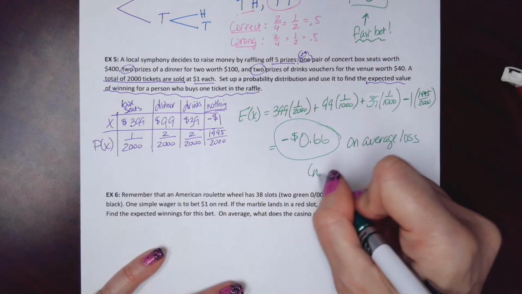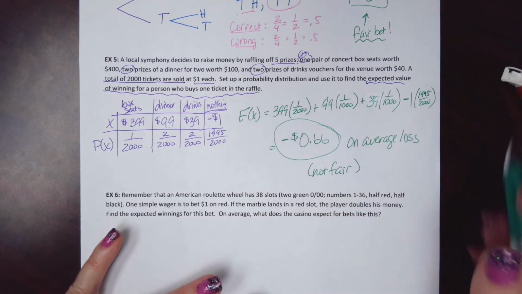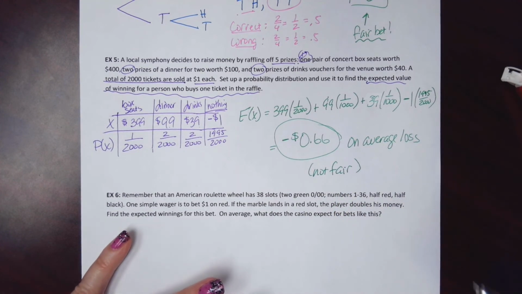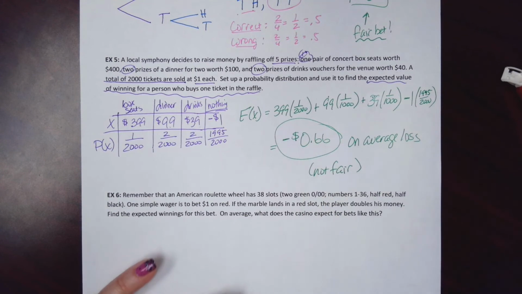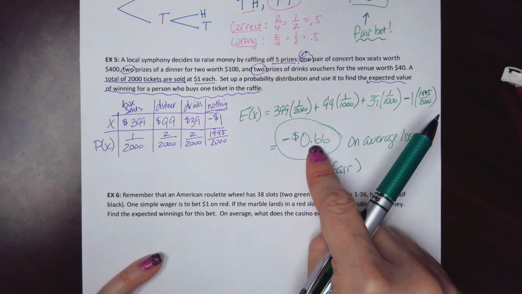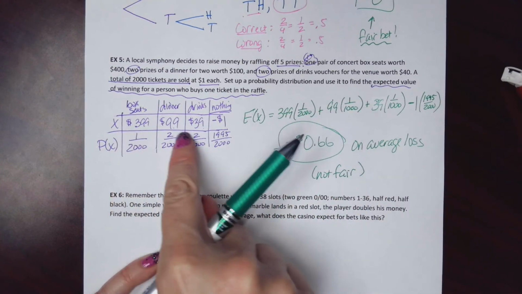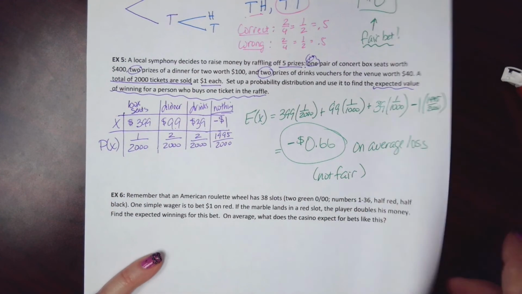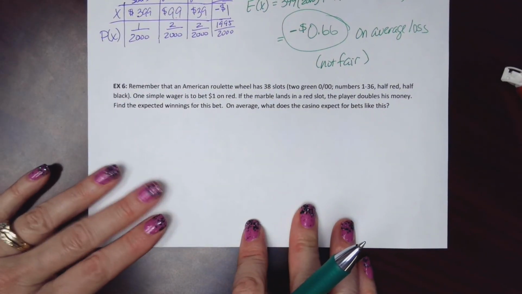So this is not a fair game, which we don't expect it to be, right? Anytime you do a raffle, you expect that there's a bunch of tickets sold and only a few of them are going to win a prize. The average loss is about 66 cents. Nobody lost 66 cents. Everyone either lost $1 per ticket or they won a prize and had a gain of value. All right, last one we're going to do together on the video.